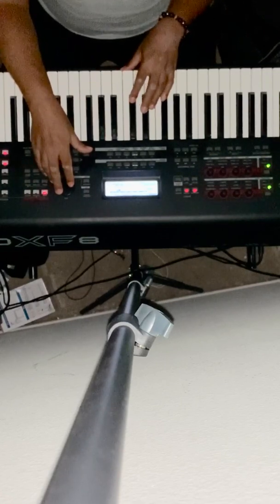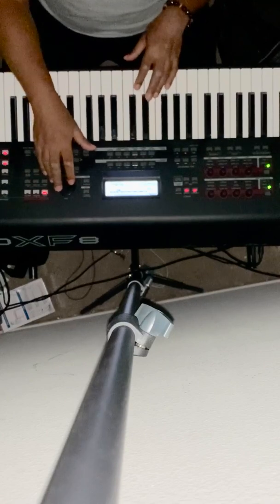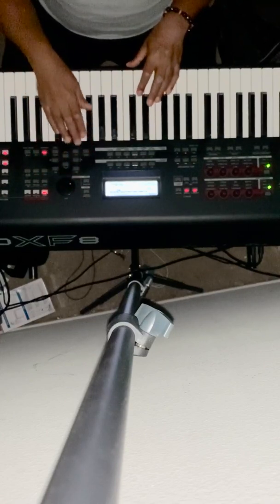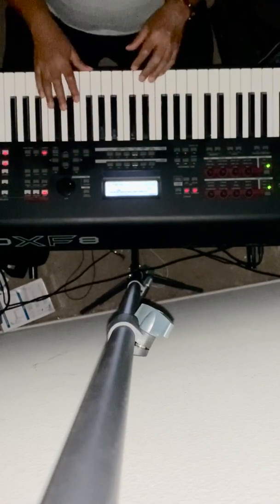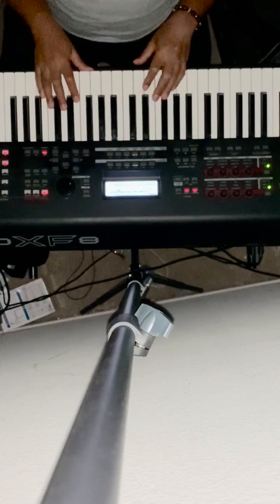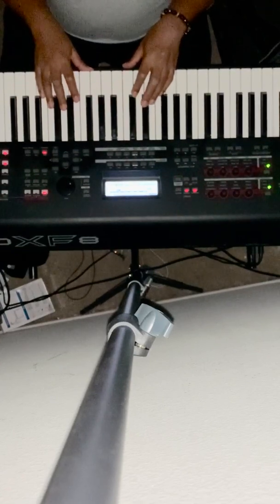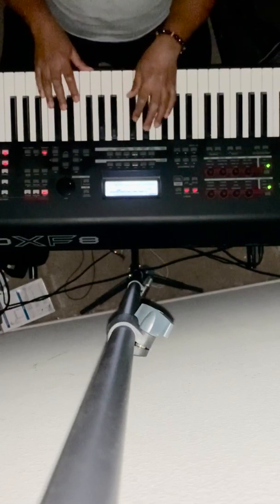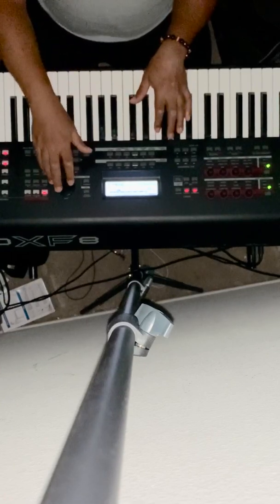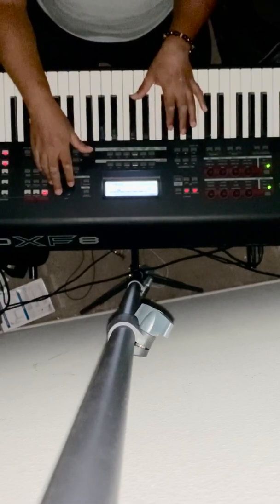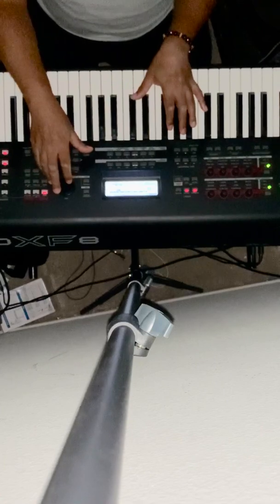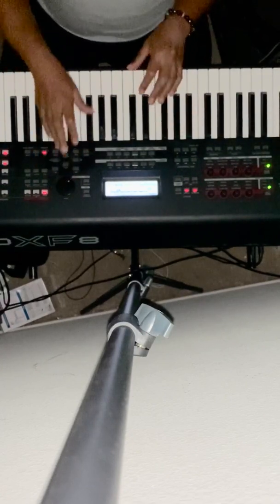The reason I'm showing you release first is because it's kind of difficult once you start going down on the cursor to find release again. So it's best to do it from the top. If you already know you're going to want release, just go ahead and set your release. Okay, so there's release.